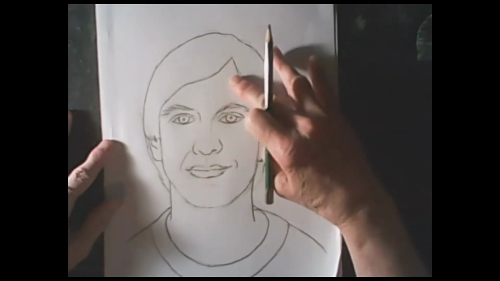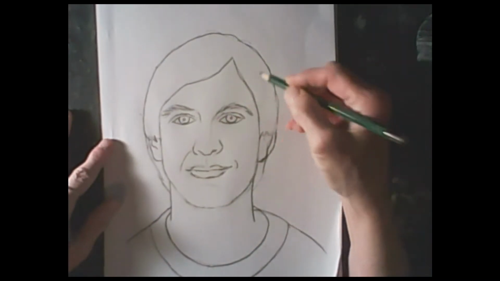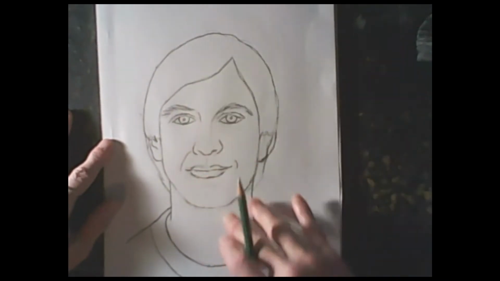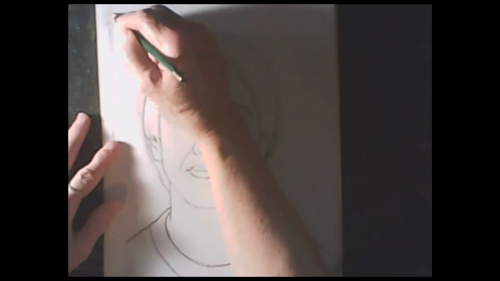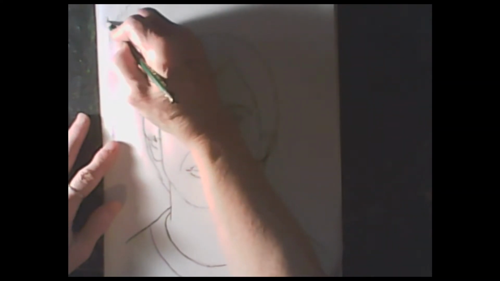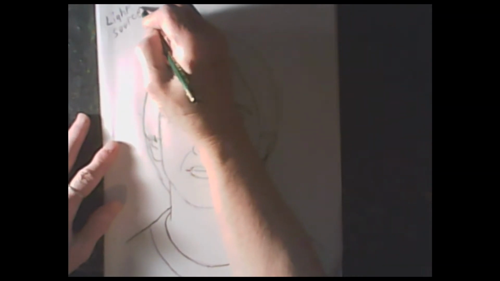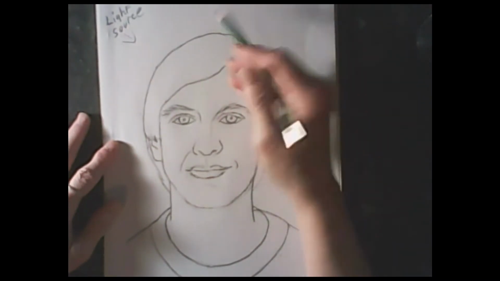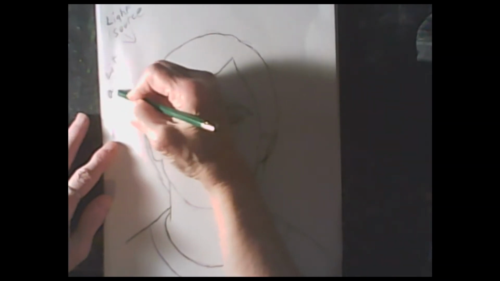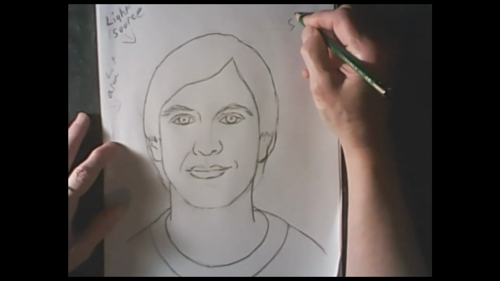Now, for instance, right here on this side, if you look at the reference picture, you will see that there are lighter and darker values within this area. So right here is where the light source is. I'm going to write it a little bit darker. This is where the light source is coming from. So this is where it will be lighter. This is the lit area on this side. This is your shaded area.